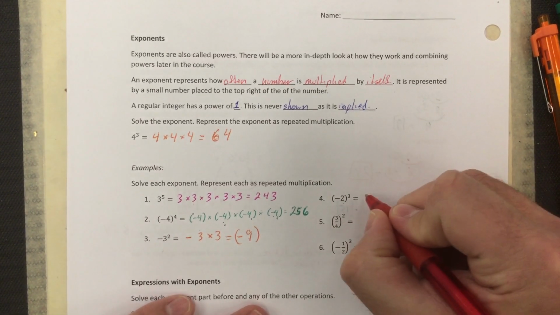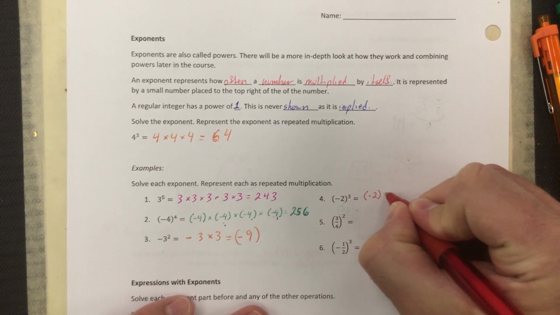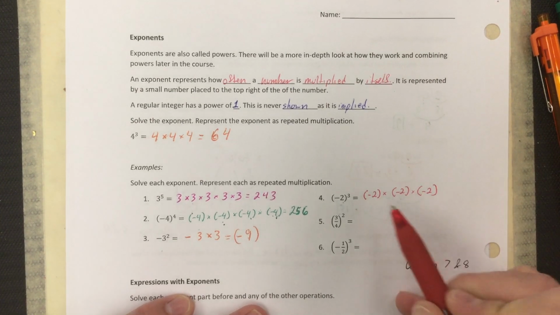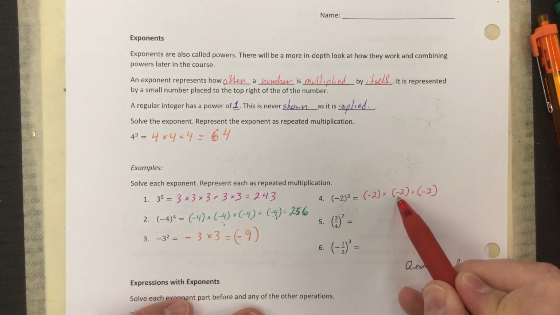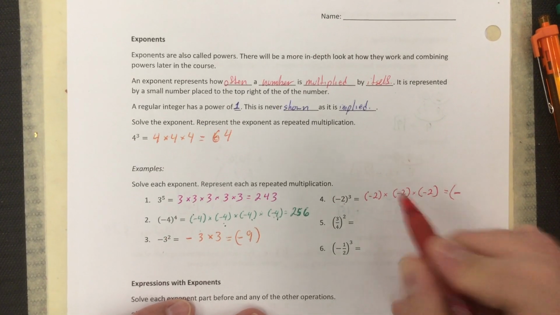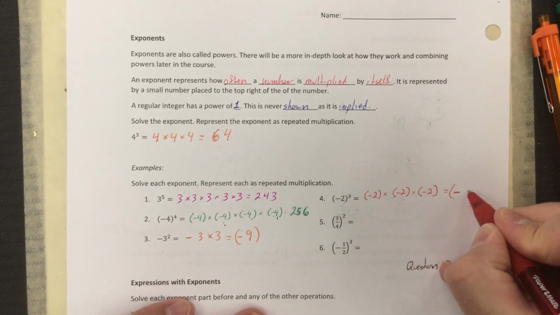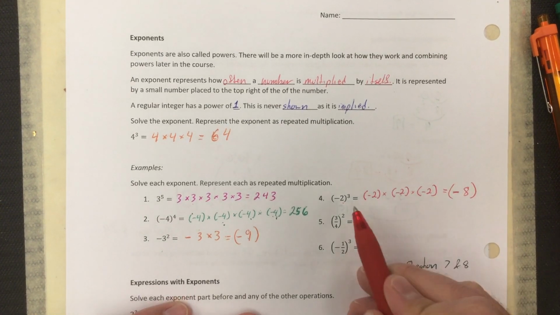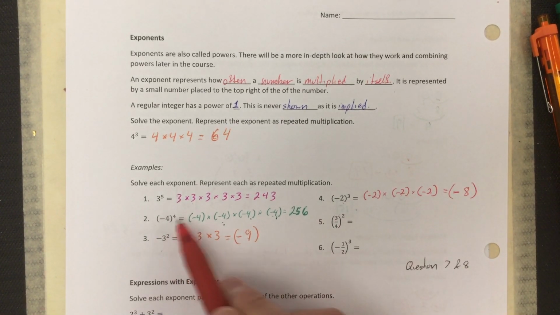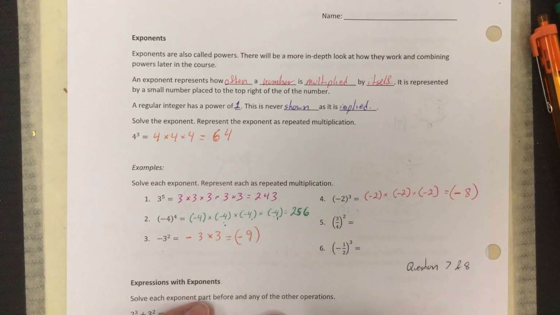Negative 2 to the power of 3. Again, it's in brackets, so it's negative 2 times negative 2 times negative 2. A negative times a negative is a positive, times another negative, so our answer is going to be negative. 2 times 2 is 4, times 2 is 8, so the answer is negative 8 because there are 3 of them. If we have an odd number, it's going to be negative. If we have an even number, it's going to be positive. And that's if it's in brackets.